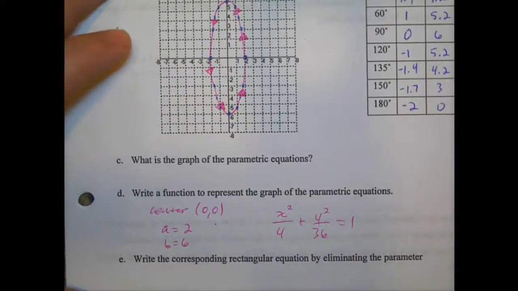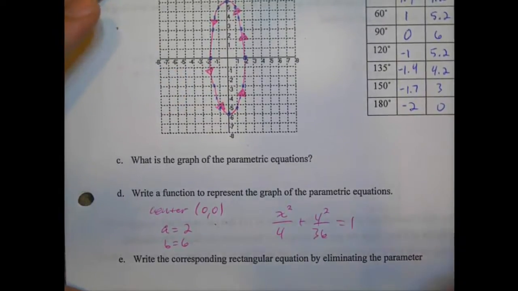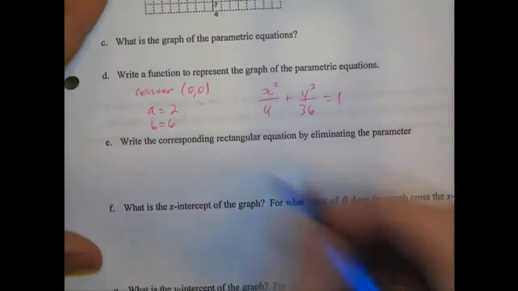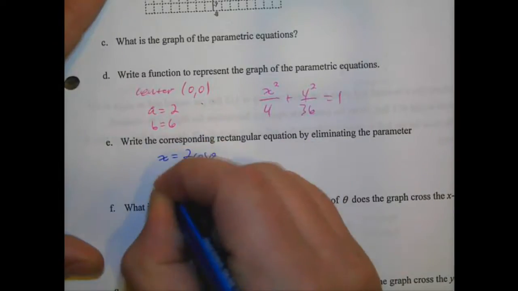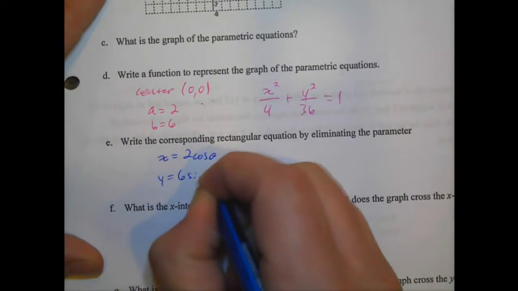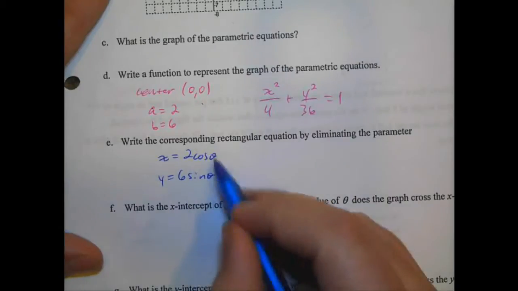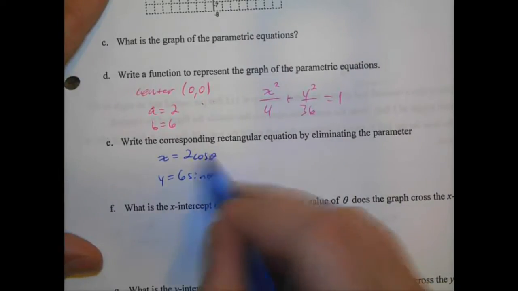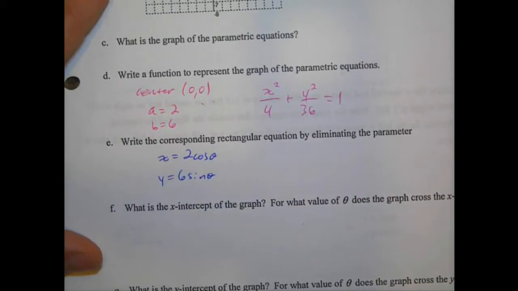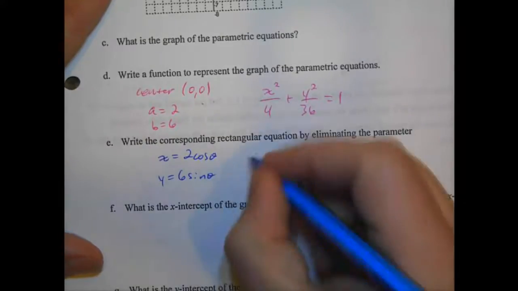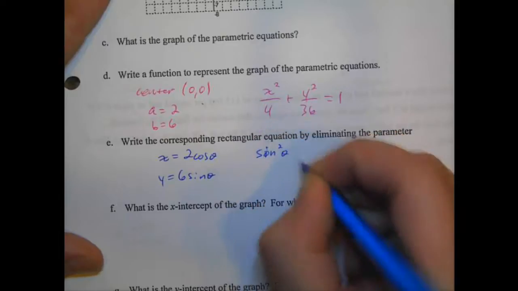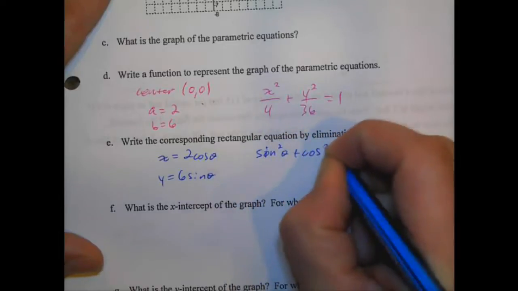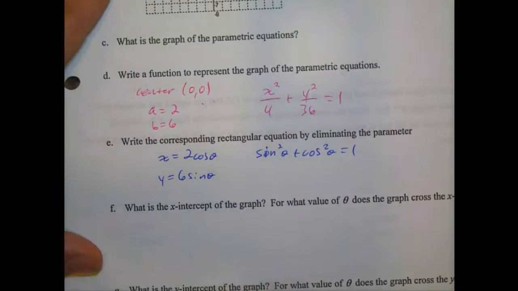Now let's see if we get the same equation again by eliminating our parameter. Our two equations, I'll write them down again, are x equals 2 cosine theta and y equals 6 sine theta. Our parameter is theta in this case, and I need to get rid of it. We could use inverse trig functions, but the easiest thing to do is remember back to chapter 5. This is why we teach you things, so that you can use them later on.